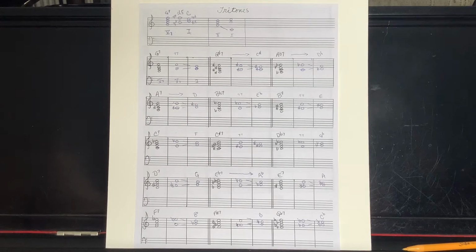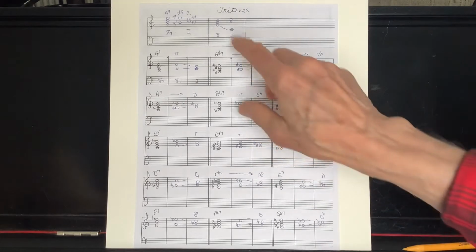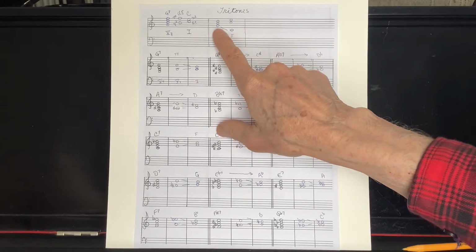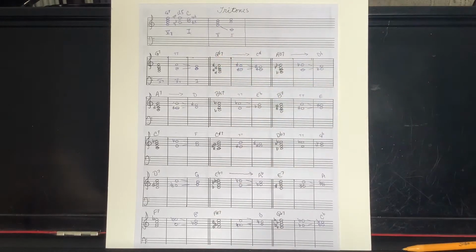Now let's do the exact same thing. Let's imagine instead of a G triad here, we have a C triad, C, E, G. And the bottom note C is going to resolve down a perfect fifth to an F. Let's see how that sounds.